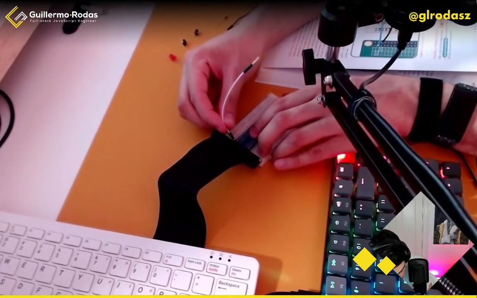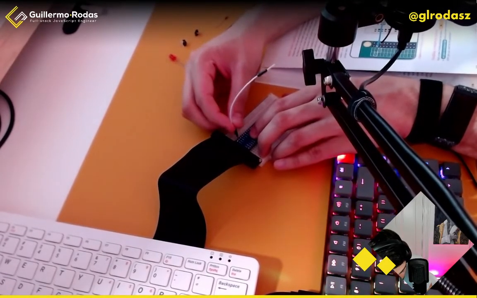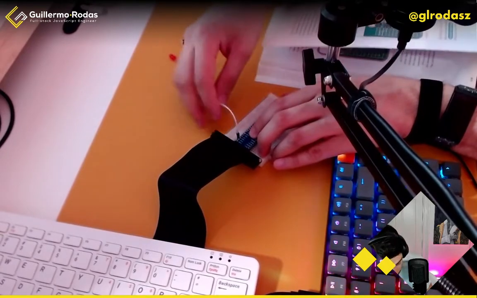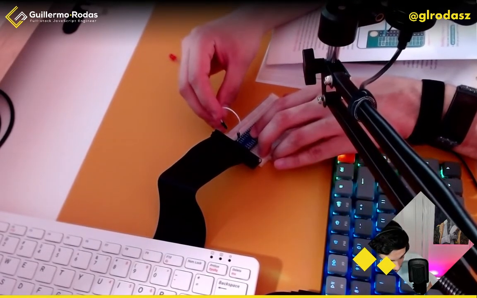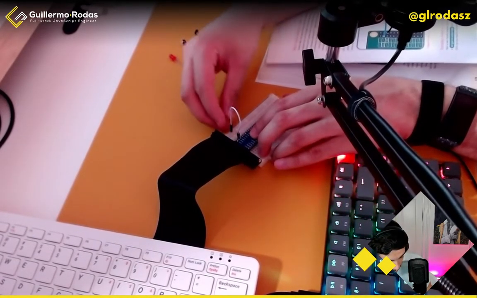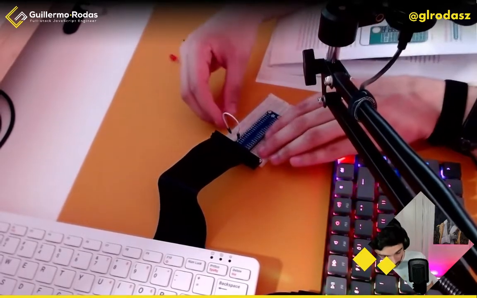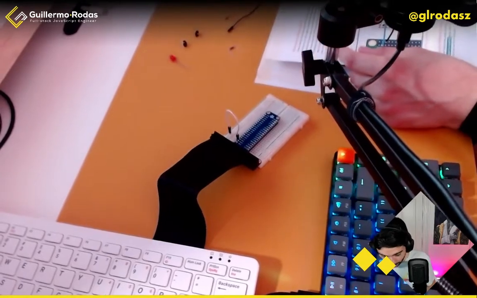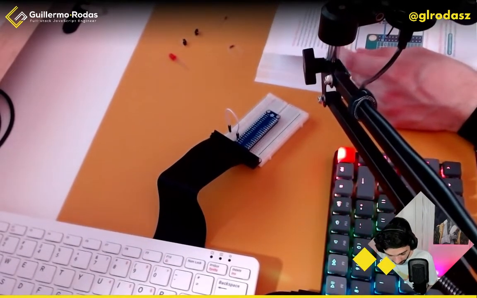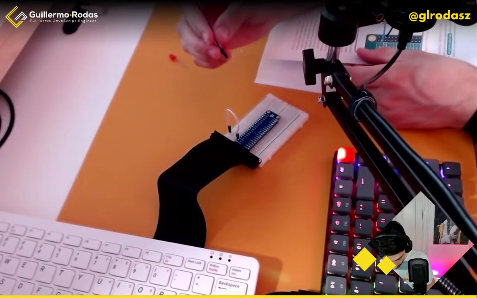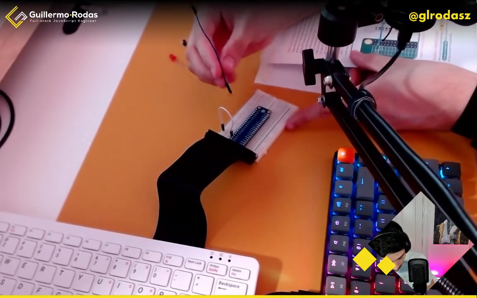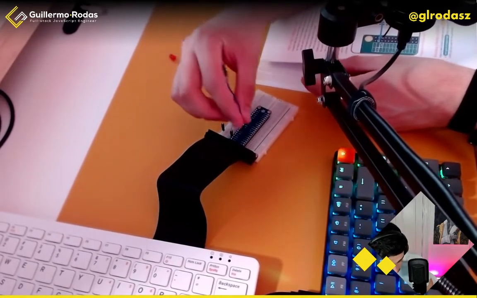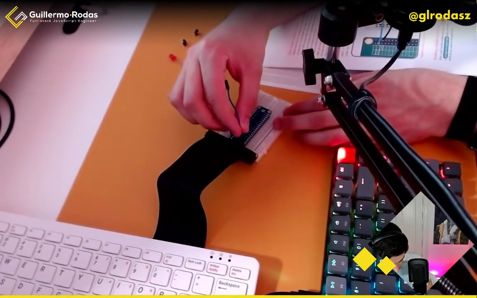So you have 5 volts, ground. This is ground. And then I can connect it here. Yes. Grab the ground. Perfect. And then these 5 volts, I can connect it. No, 3 volts.